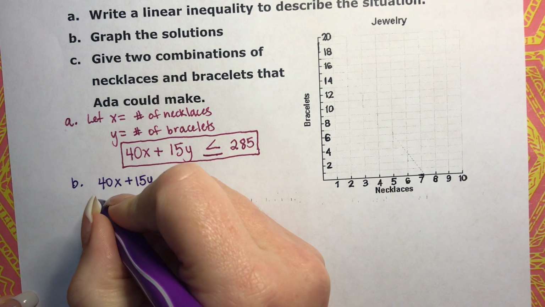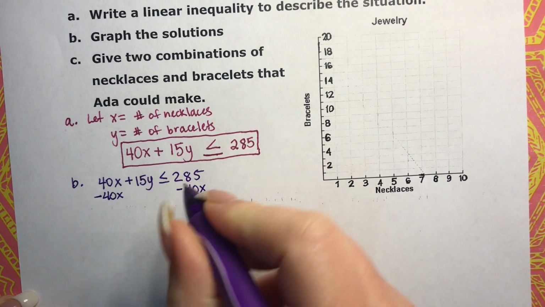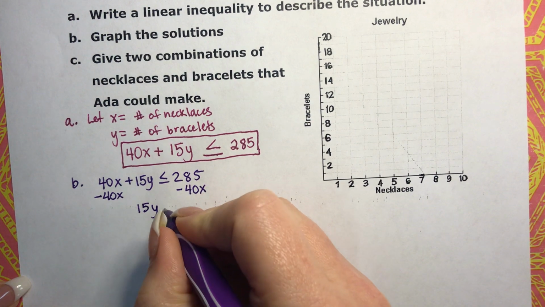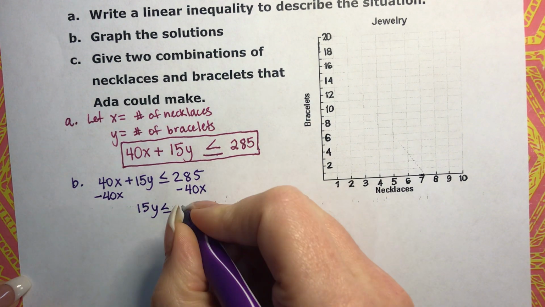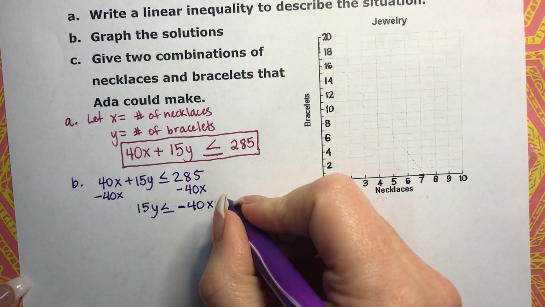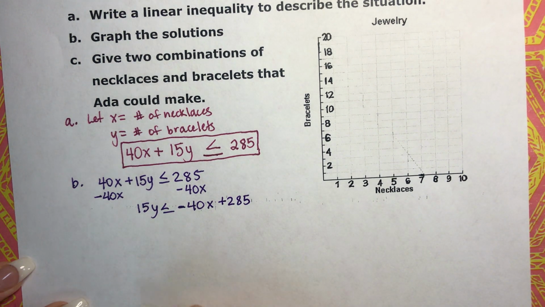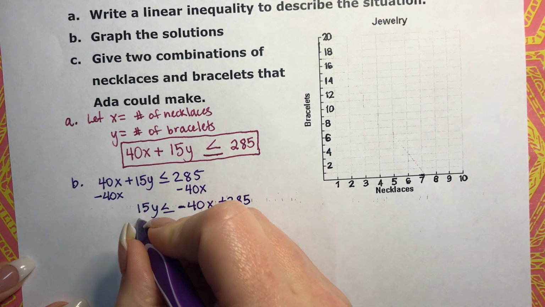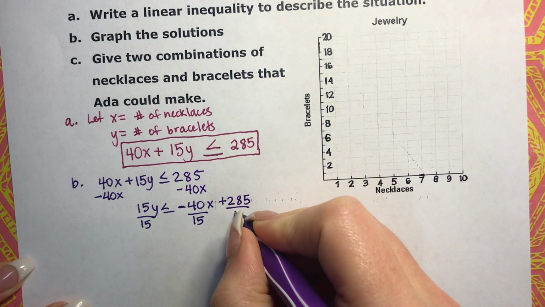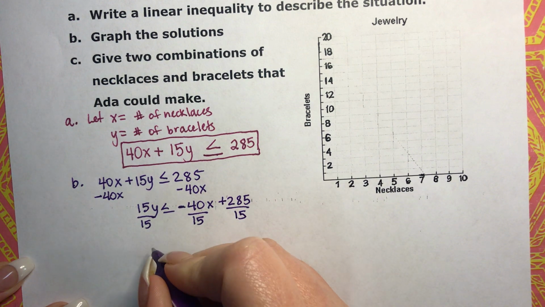So I'm going to get rid of this 40X first. And we want to put it into slope-intercept form. Remember, that's y equals mx plus b. So that means that I'm going to put this x first, and that would be a plus 285. Perfect. Then I've got to get Y by itself, so I have to divide everything by 15. Okay, 15 divided by 15 is 1. 1 times Y is just Y.